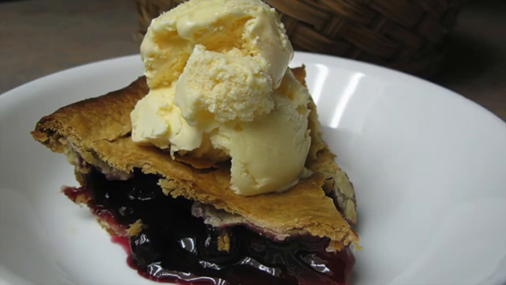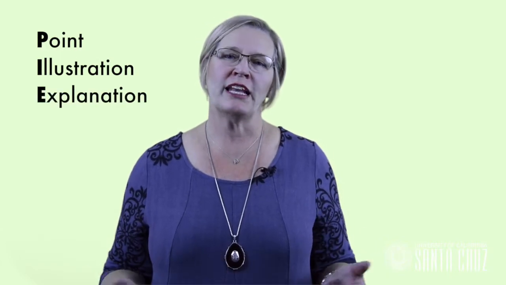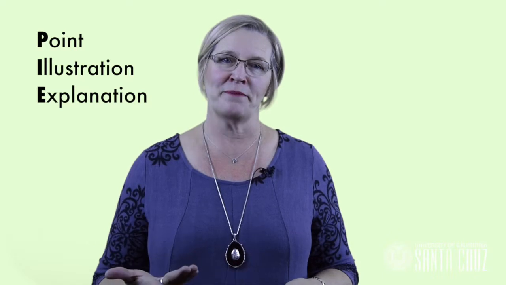In this lesson, we'll explore a basic formula for a body paragraph. But first, we're going to need some pie. What do we know about pie? It has a bottom crust, a top crust, and some filling, right? Without the crust, the filling would be pretty messy. Like a pie, a strong body paragraph also has three parts. As a matter of fact, we can use pie to explain these three parts: the point, the illustration, and the explanation. Let's take a closer look at each component of the paragraph pie.